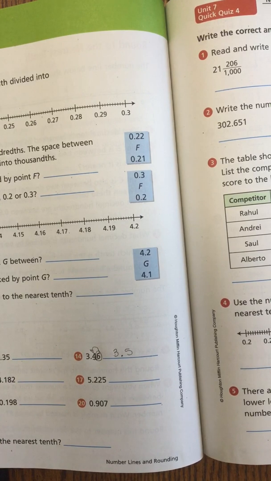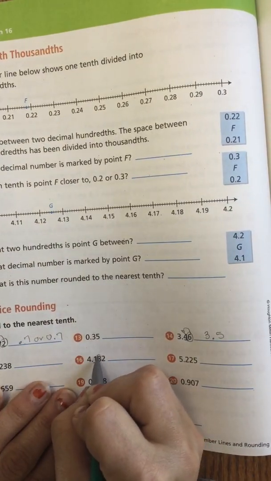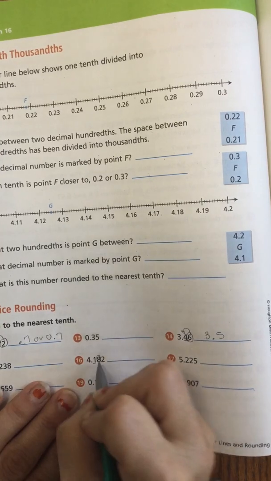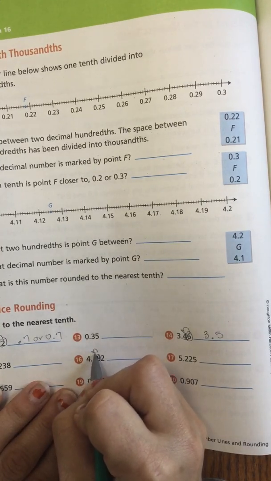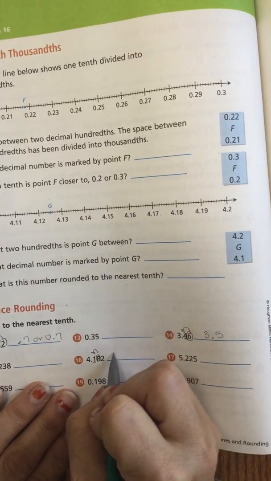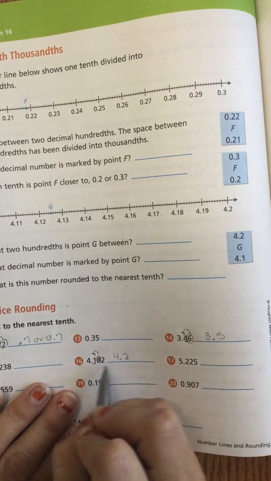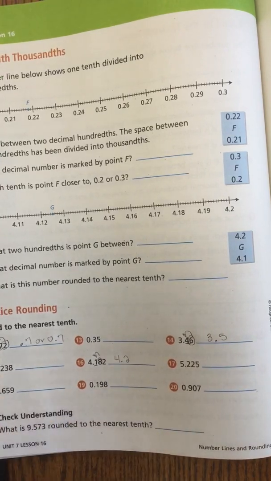So now we're going to look at number 16. The tenth spot is right here. You're going to circle the 8. The 8 makes it go up to a 2 because it's greater than 5. So I have 4 and 2/10. We do not write anything after that place value. Don't write any of the numbers after the tenth spot.